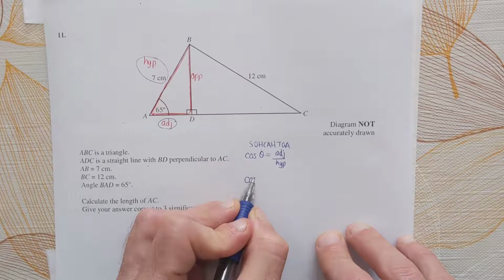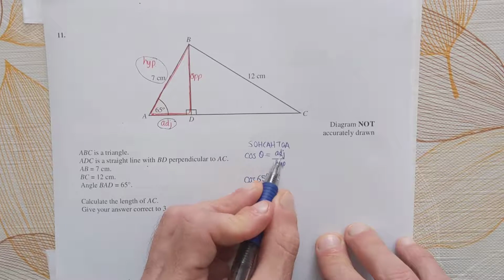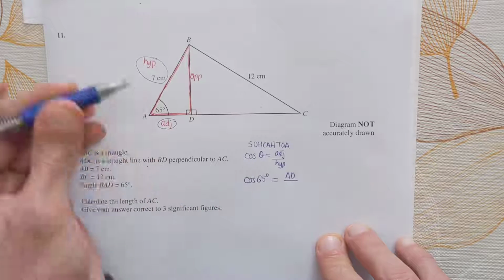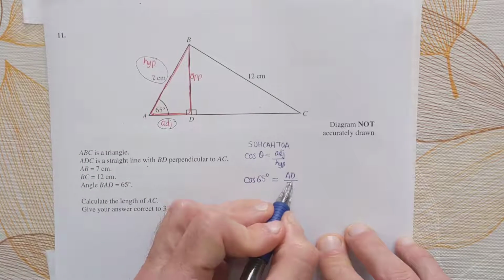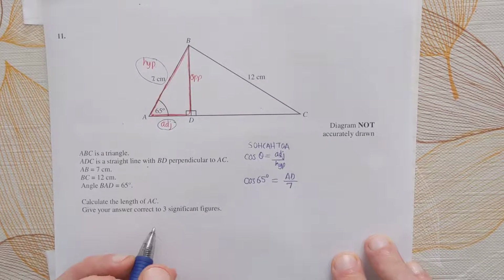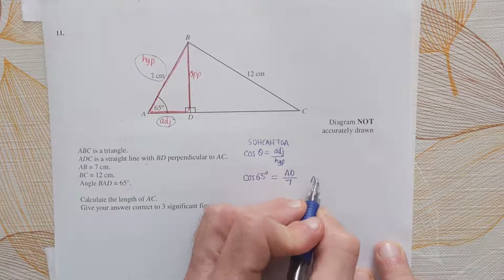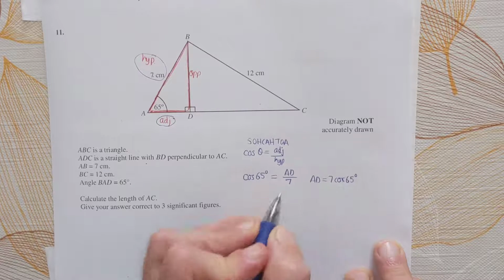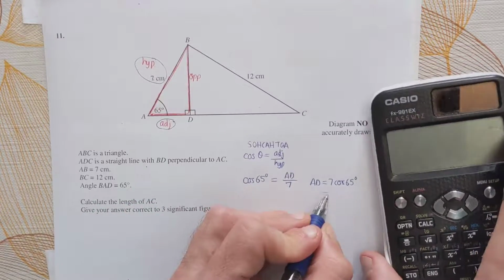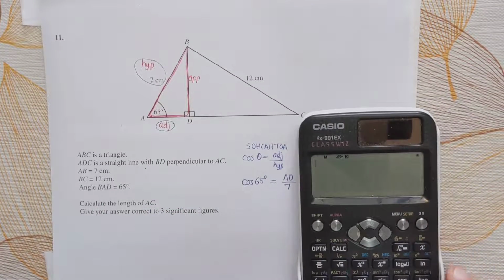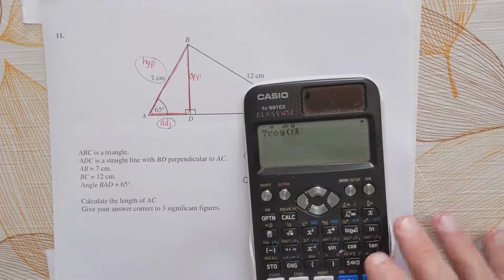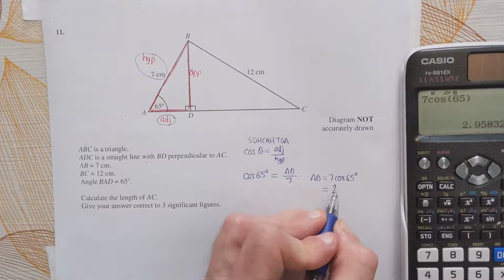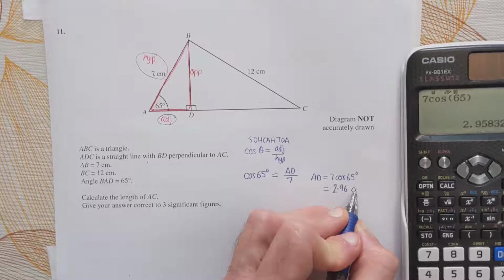Putting the values in, we get cos of 65 degrees is the adjacent side, which is AD, divided by the hypotenuse, which is 7. And rearranging that the way that we've learnt in class, we get AD is 7 times cos of 65 degrees, which if you put into the calculator, 7 cosine 65 equals about 2.96 centimeters.